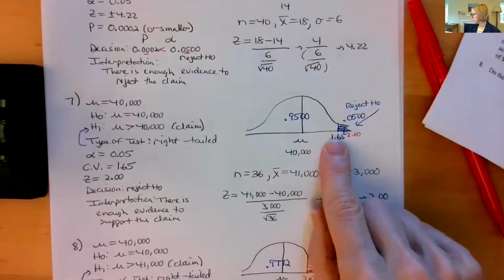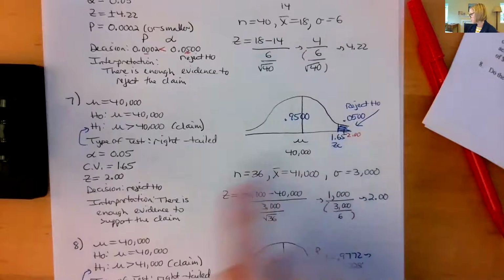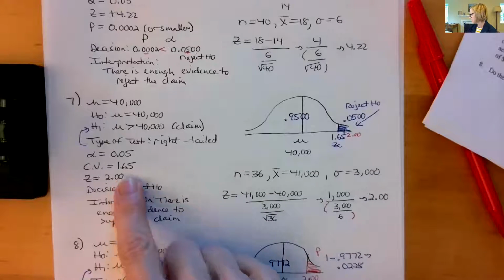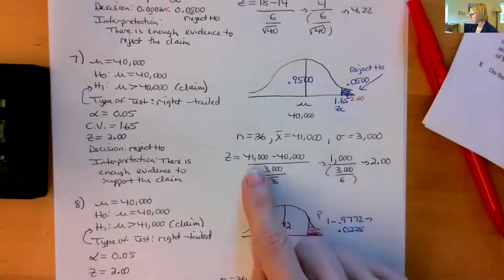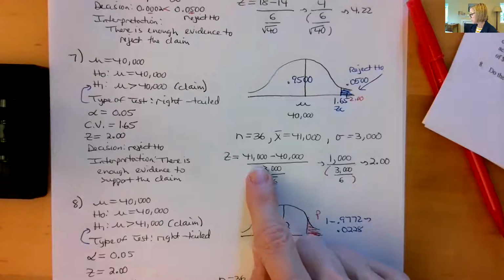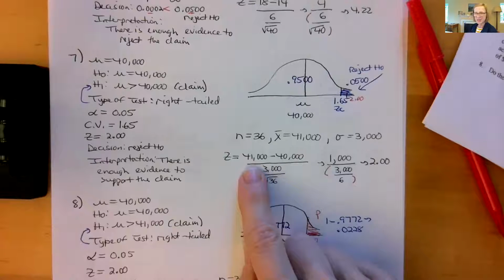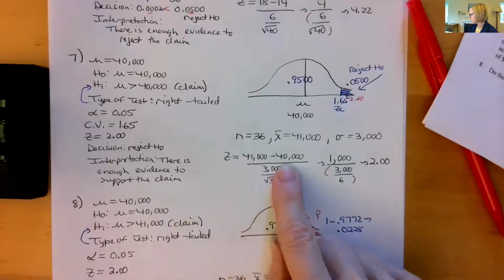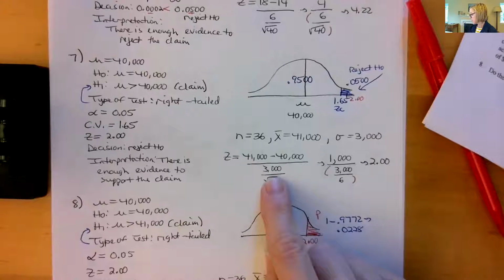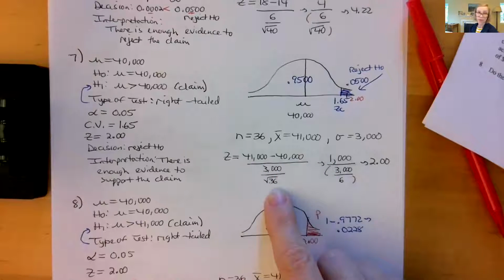1.65, which separates the rejection of the null region from the do not reject region. So there's our critical value, 1.65. Now we're going to calculate our z-score by taking, again, the longer z formula: x bar 41,000 minus mu 40,000 over sigma 3,000 over the square root of the sample size 36. So it's x bar minus mu over sigma over the square root of n.